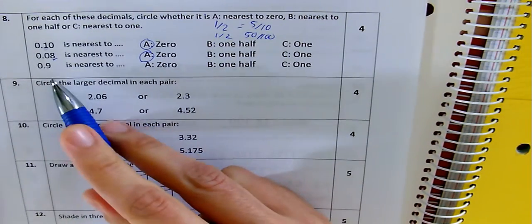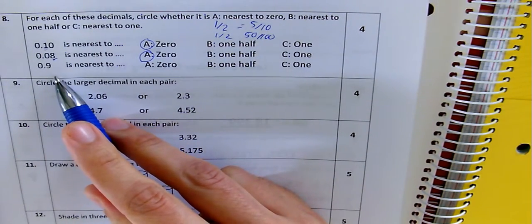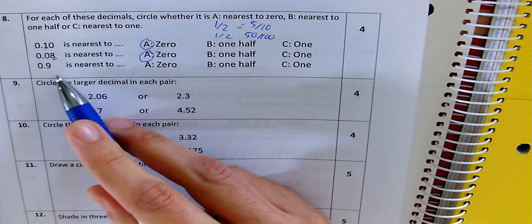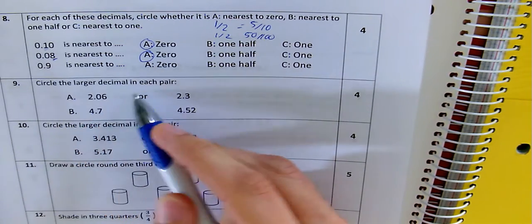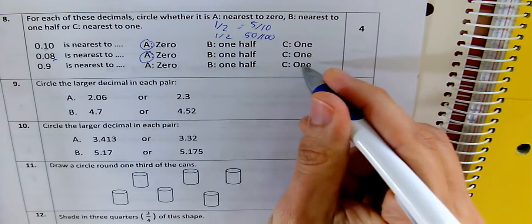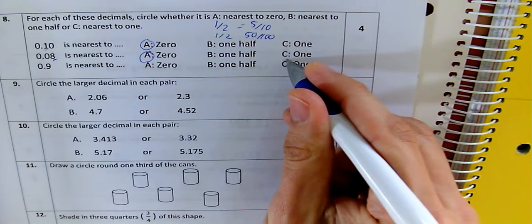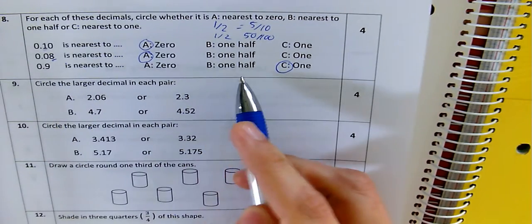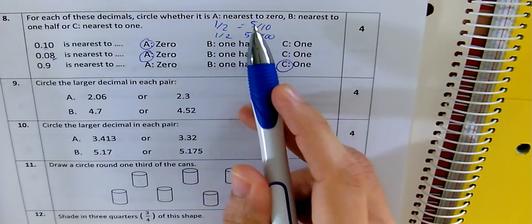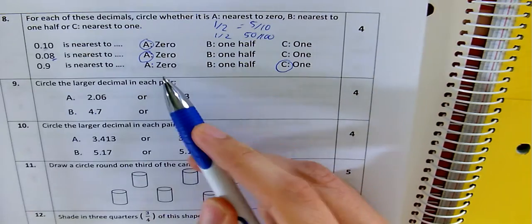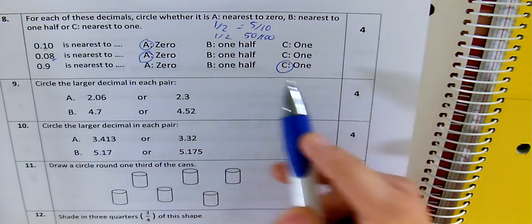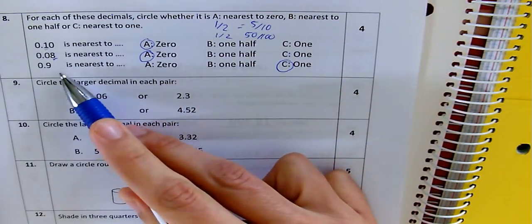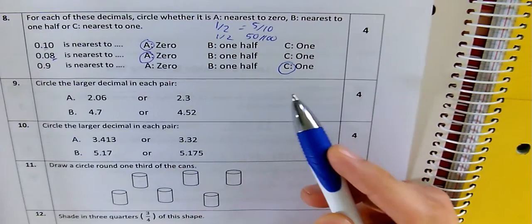0.9, we're talking about 9 tenths now. So that's almost the whole cake, 90% of the cake. So that means that we're going to be closest to 1. So again, half is going to be 5 tenths, as we've written up there. 0 tenths, 10 tenths. 9 tenths is very close to 10 tenths.